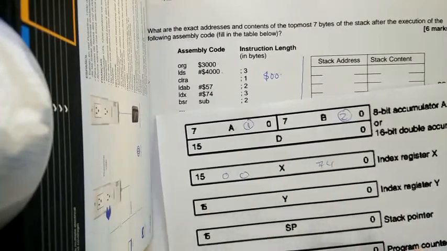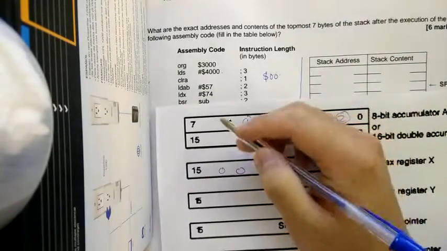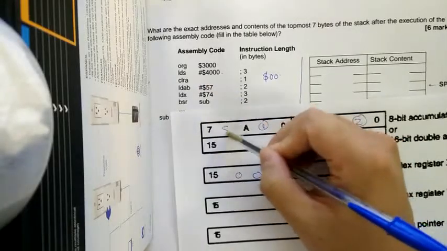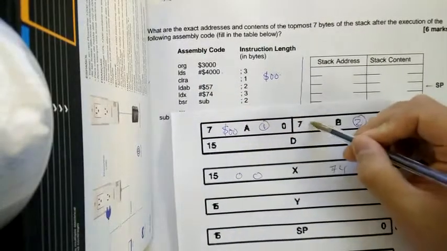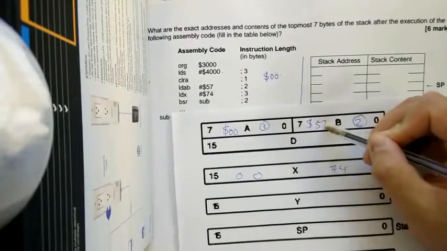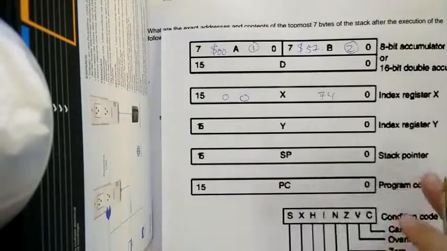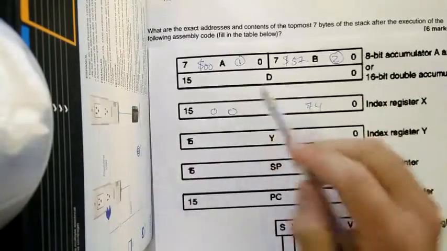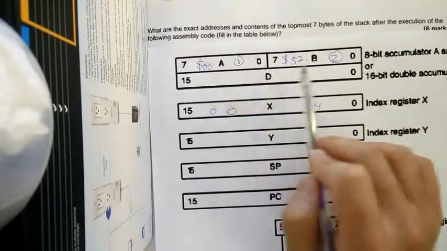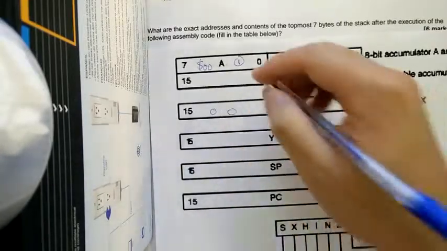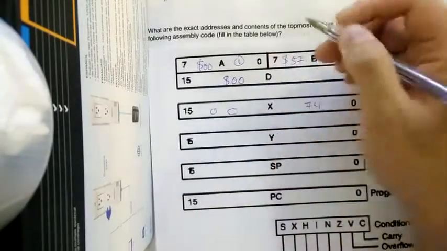Going back to clear A, this was $00, and then B was $57. I also forgot, D is the combination of these two, the sum of these two, which is $0057.